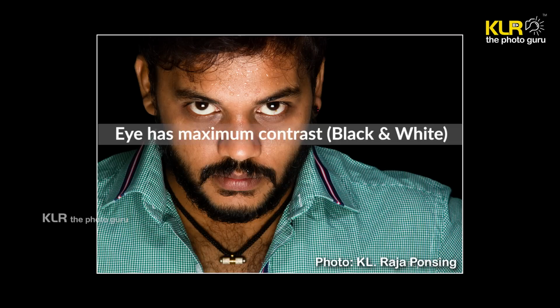The first reason is the eye has got a maximum contrast, the black and white, and your camera's autofocus system is perfectly able to manage or to nail the focus of the subject when you are aiming at the eye. When you select a single point focus and keep it against the eye, the single point focus is able to effectively take the contrast and fix the focus without any problem, and your focus problem is 100% solved because the eye has got a maximum contrast. This is a technical reason why you are focusing on the eyes.